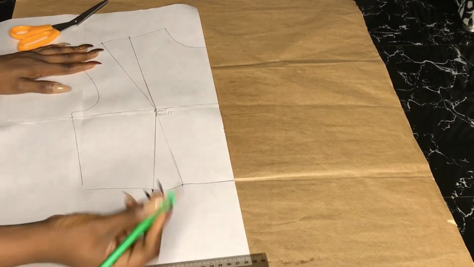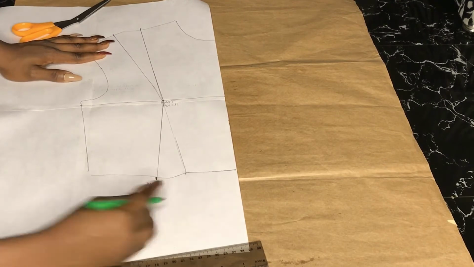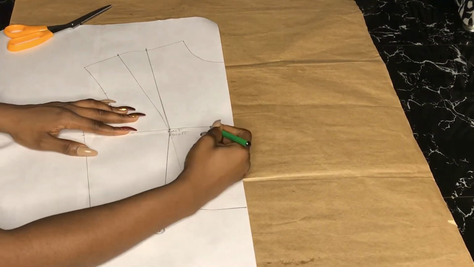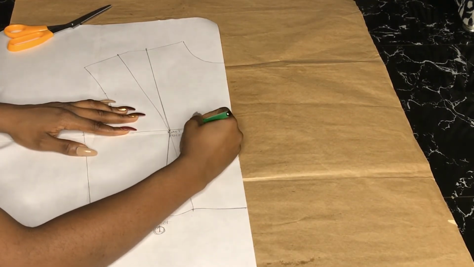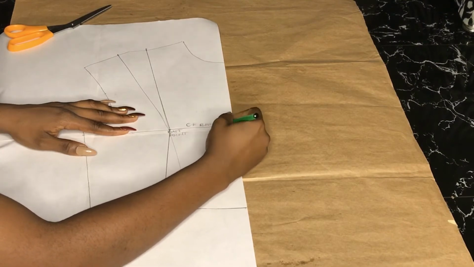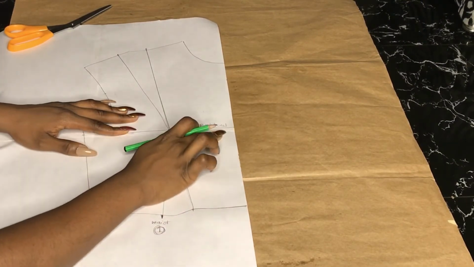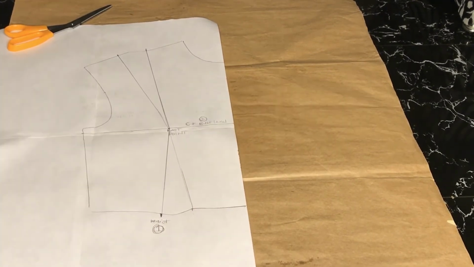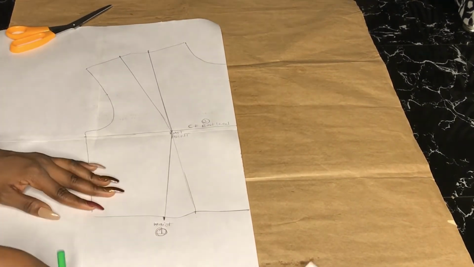Now after I'm done with that, I'm just going to write the waist, because that is the first location that you can actually place your dart. So I'm going to number it as 1. And now the bust line, we're going to write it as your center front bust level. That is another location that you could actually place your dart. So I've already labeled it as 2. You can see that already in the video.